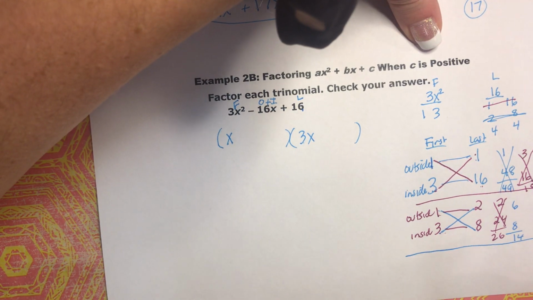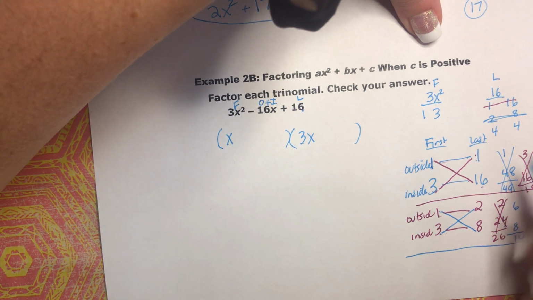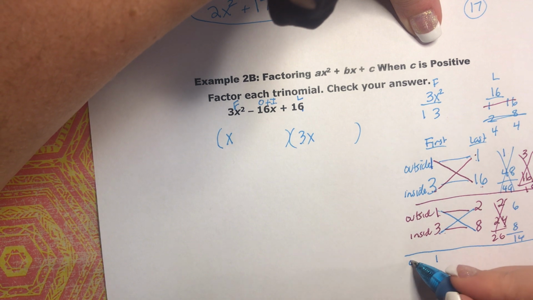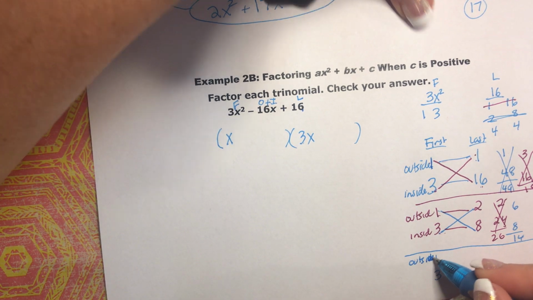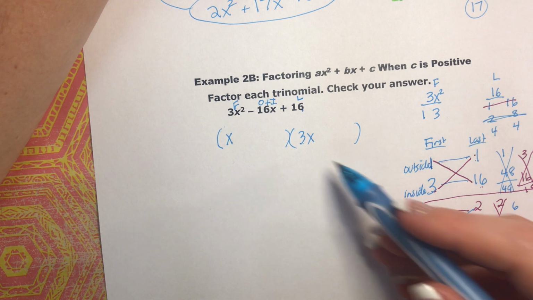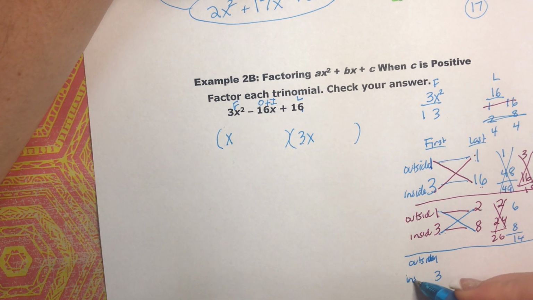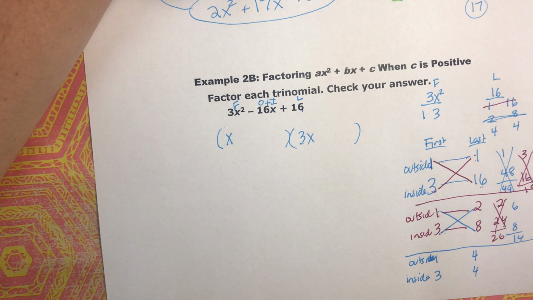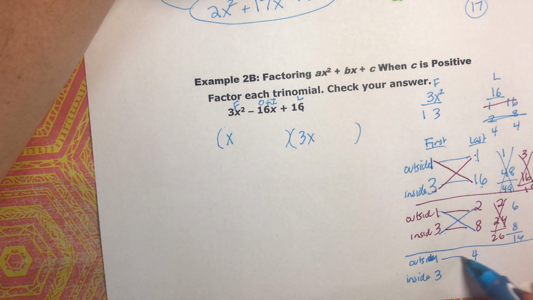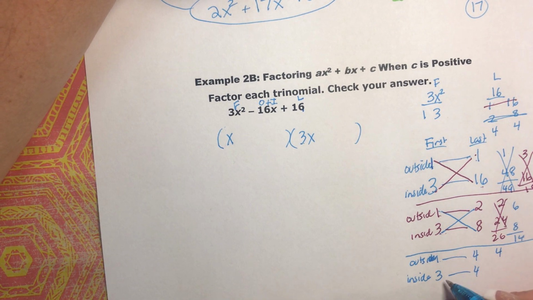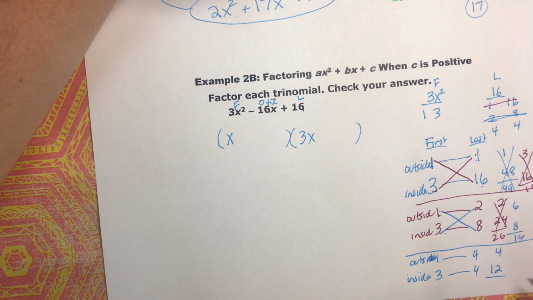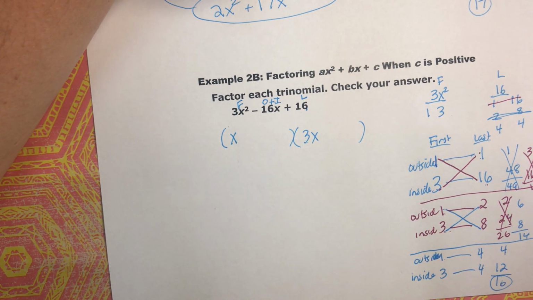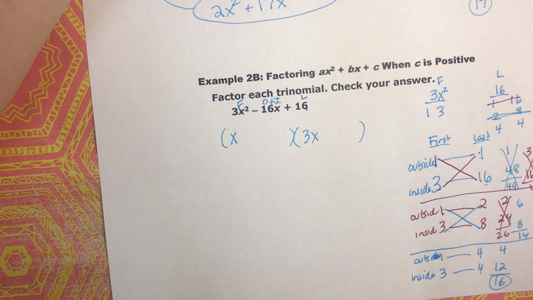Okay, so then I'm going to try it again with my 1 and 3 with this option, 4 and 4. This is going to be my outside, and I know that because the 1 is on the outside and the 3 is on the inside. This is going to be my inside. And then just 4 and 4. So if I go across, right, 1 times 4 is 4, 3 times 4 is 12, 4 plus 12 is 16, and that's the number that I'm looking for, 16. So perfect, I found it.